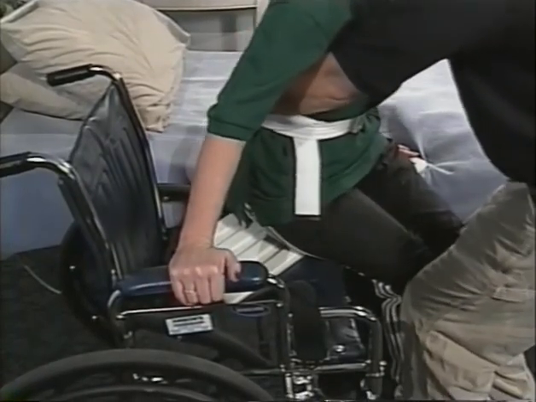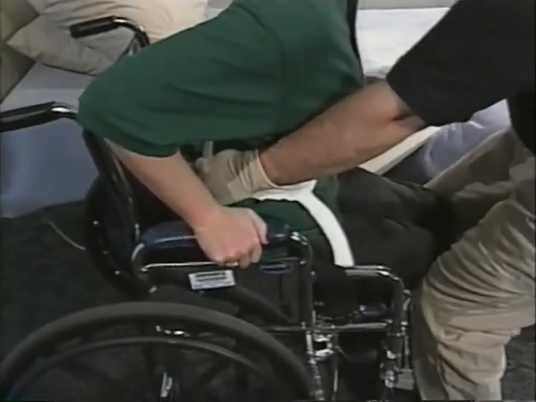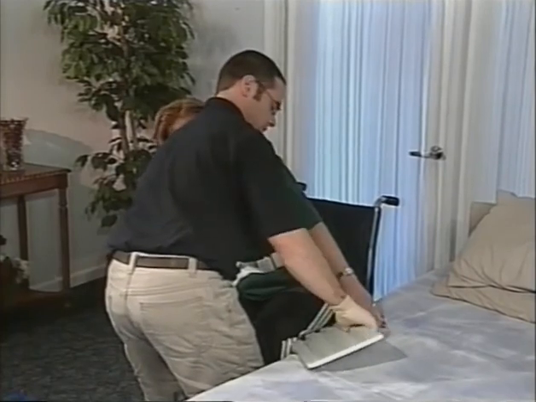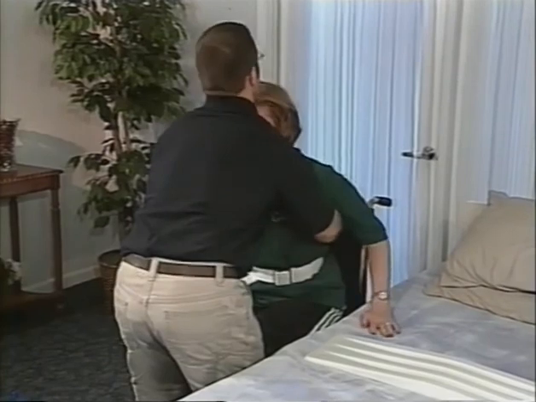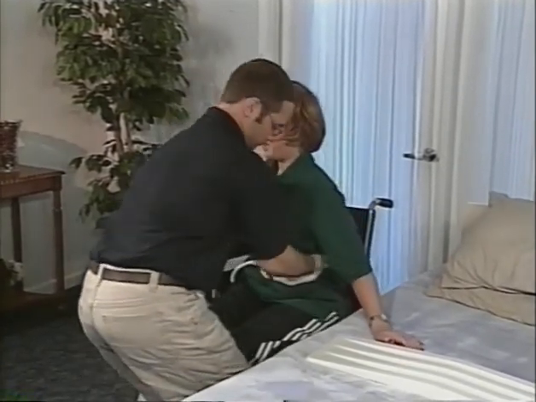Go way over. 1, 2. Position the client comfortably in the wheelchair as discussed before.